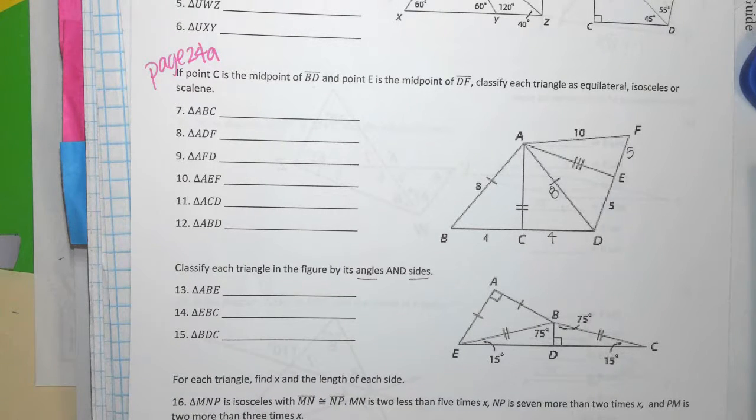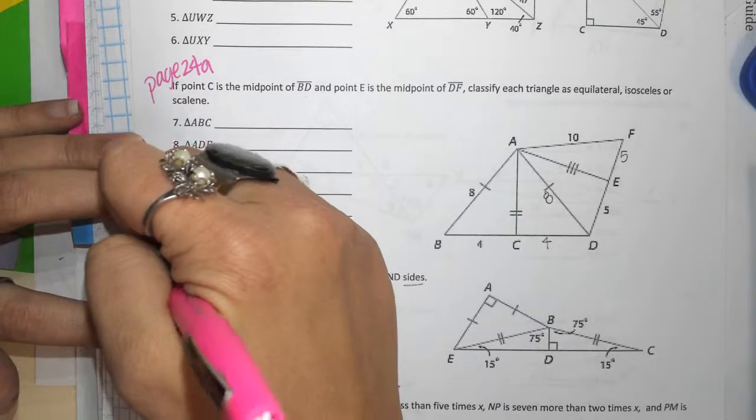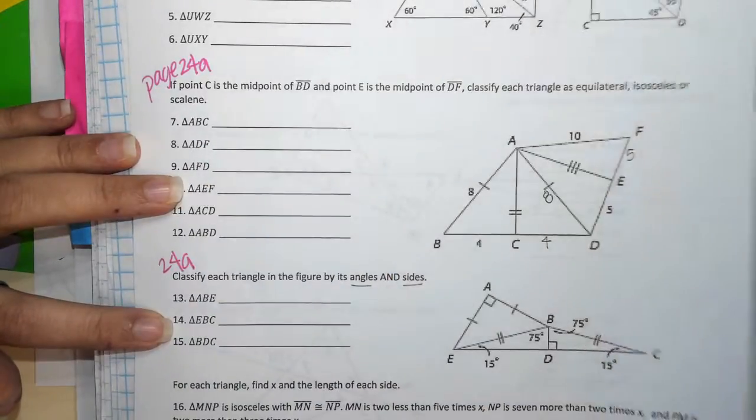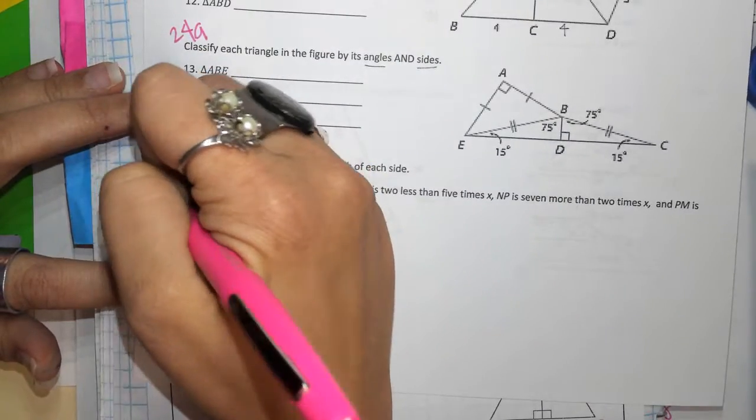Sorry. The next section is 24A as well. 13, 14, and 15 are also page 24A. And the last one, 16, is 24B.